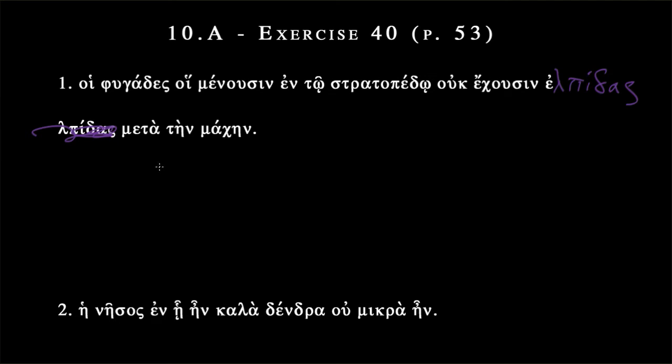So what's going on here? We have hoi fugades, a nice third declension that we've just learned. Hoi, looks a lot like that hoi with another accent. That's going to be our relative clause marker. Then we have this phrase. At some point this relative clause ends, and then we have the rest of the sentence. So let's get started. Hoi fugades.